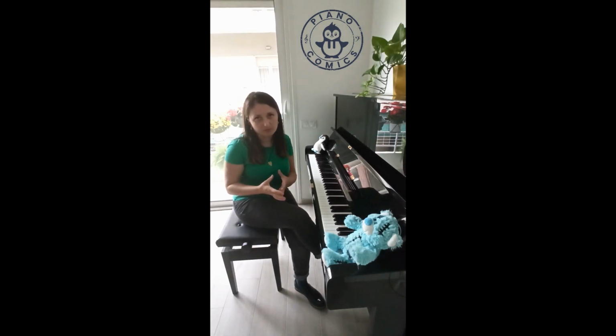basic differences of whether a piece is maybe allegro or presto. Okay, if they don't get that difference, it's okay, but they will get the difference of an allegro piece or a lento piece or an andante.